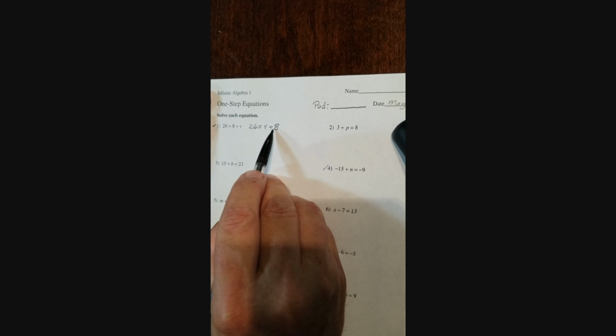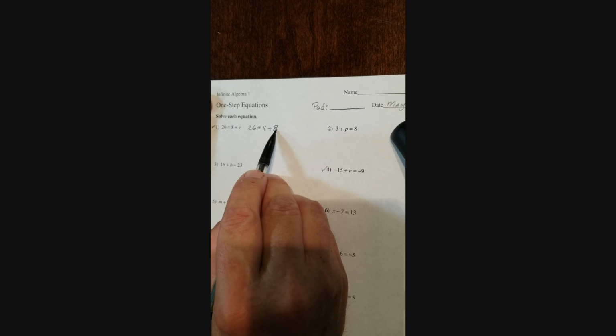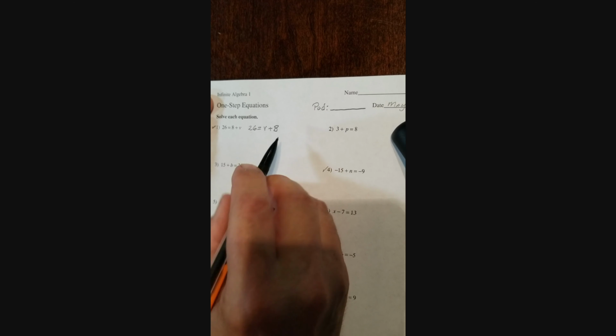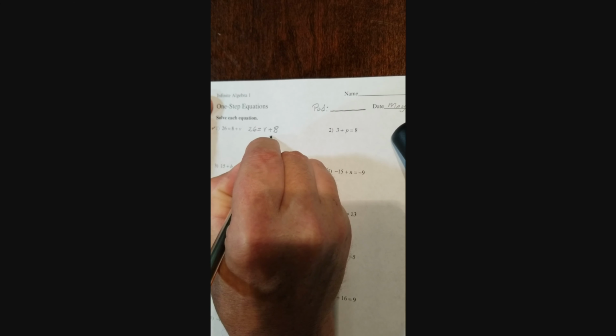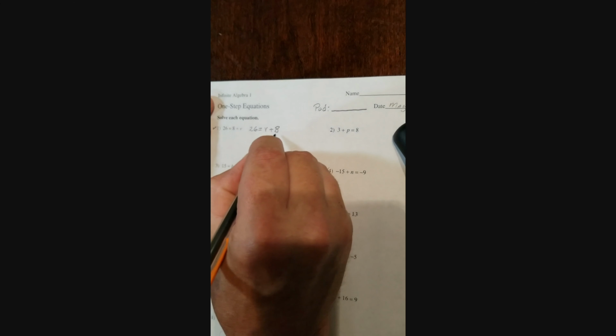Whatever this sign is out here, whether it's divided by or multiply or add or subtract, we do the opposite of this, because we want to move this number to this side and we want to isolate v. So first, this tells us we need to subtract, and we're just going to subtract that number.